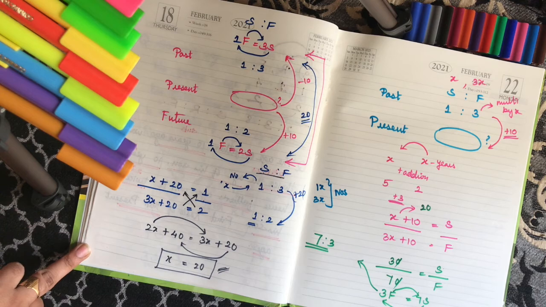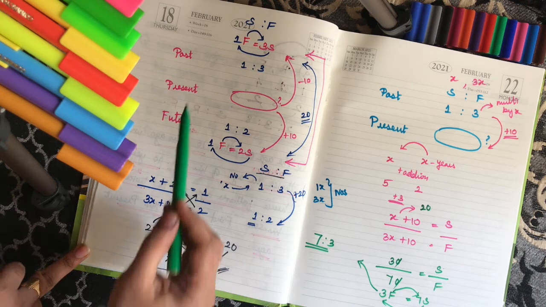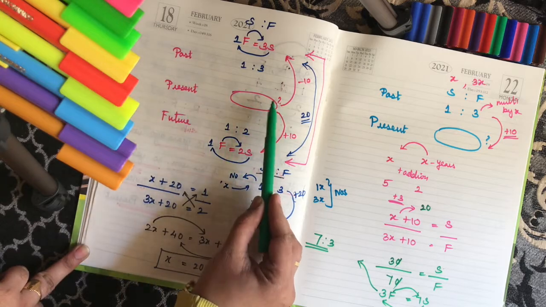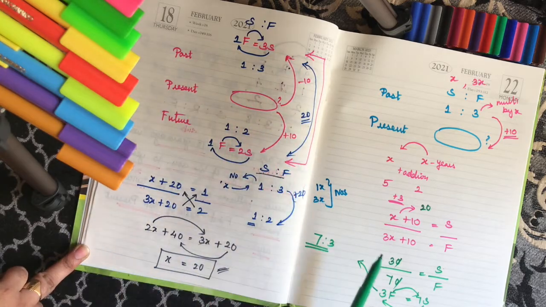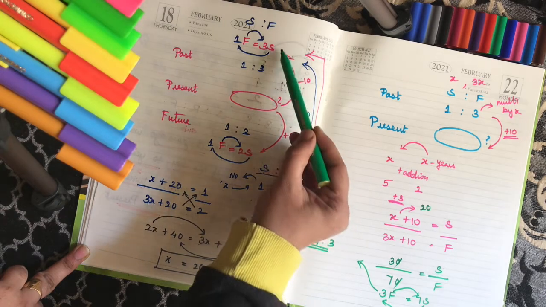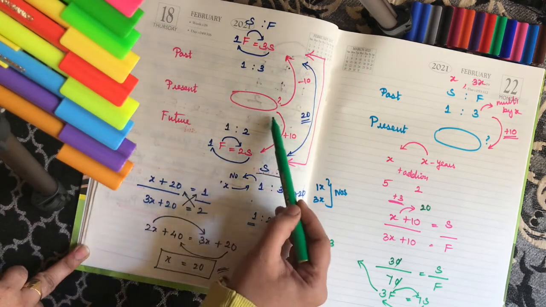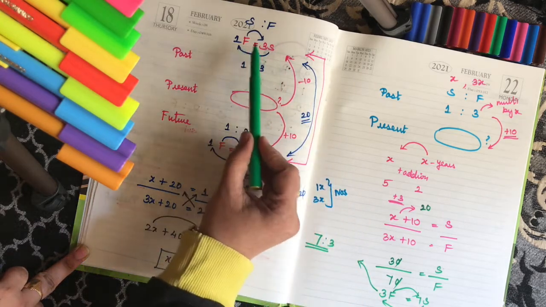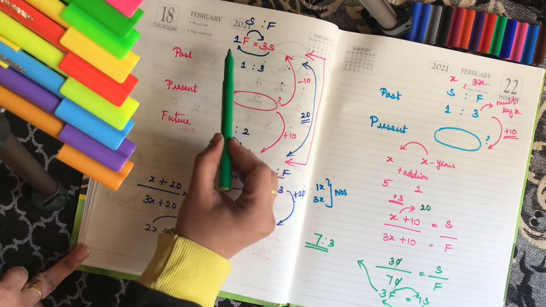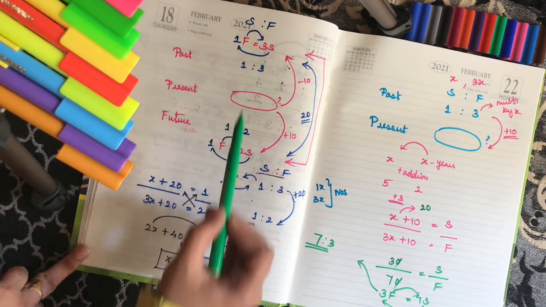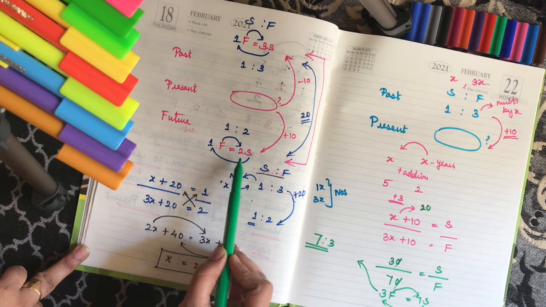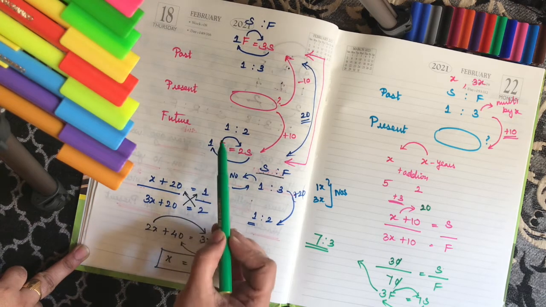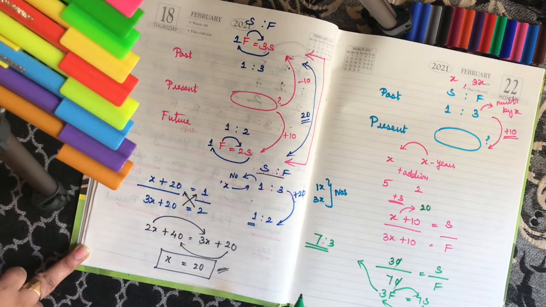So I'm just repeating the sum. They have given the present in the middle. They have given the past and the future. Before 10 years the ratio is 1 is to 3. After 10 years the ratio is 1 is to 2. How we got the ratio: father is equal to thrice of son, means father is 3 and son is 1. The same here, father is equal to 2 times of son, so the father will be 2 and the son will be 1. So 1 is to 2, 1 is to 3 is the ratio.